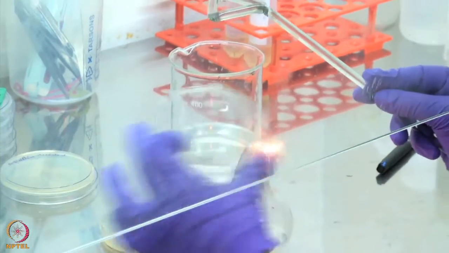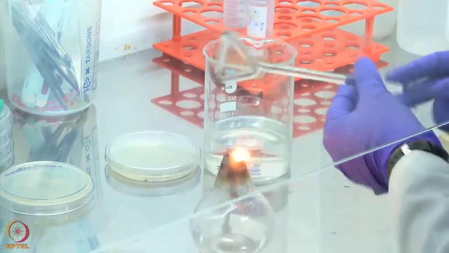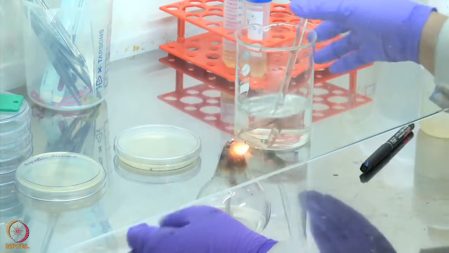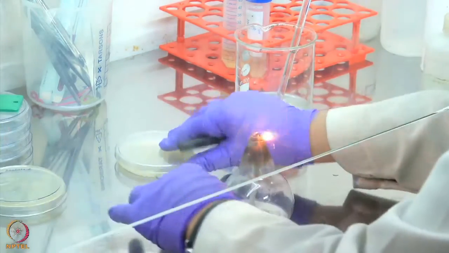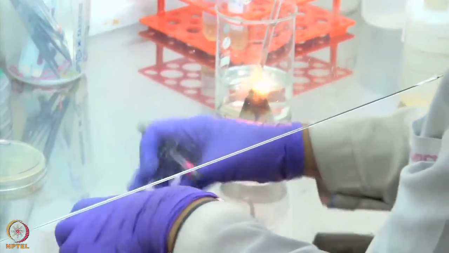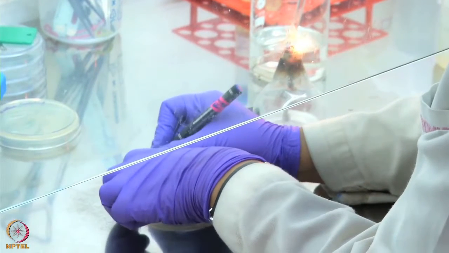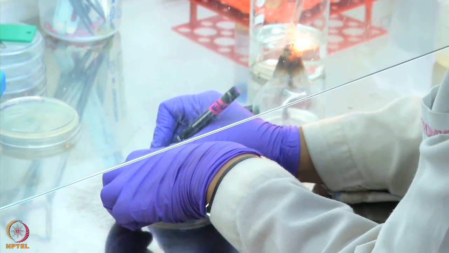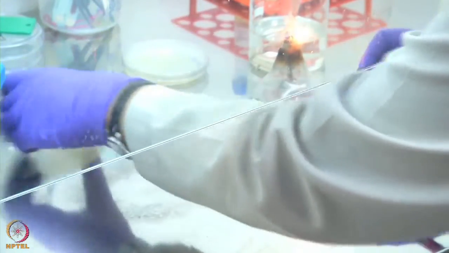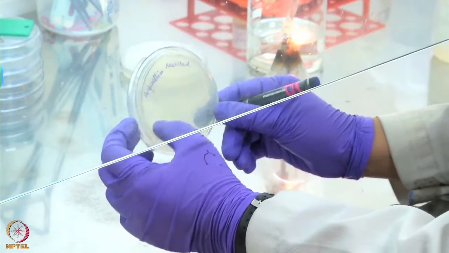I will show the lid some flame and I will keep it back. I will label my plate. Next, I will plate the negative control sample, which is nothing but water.